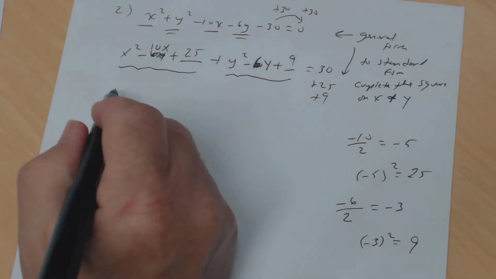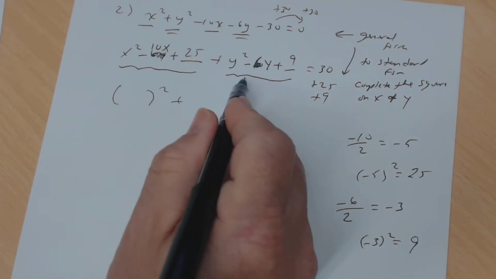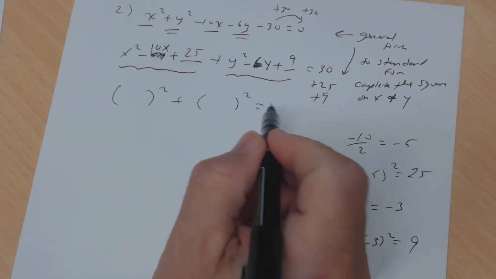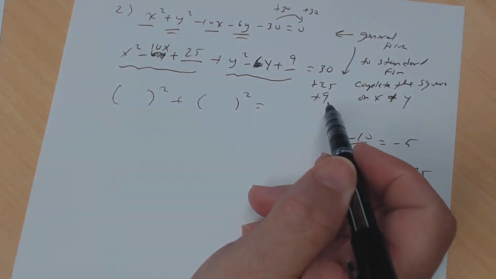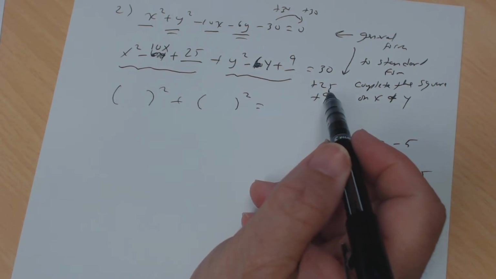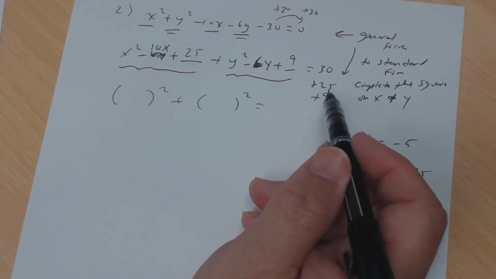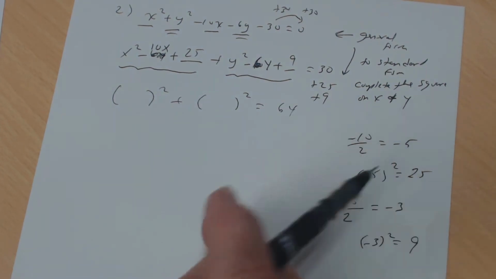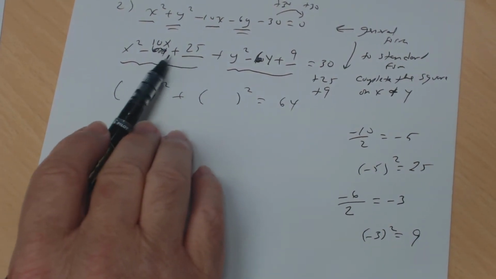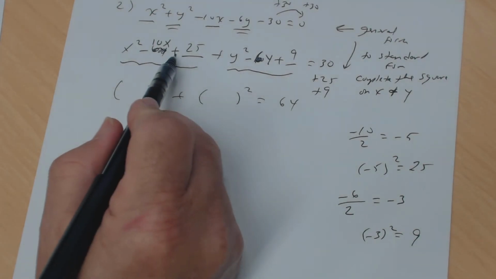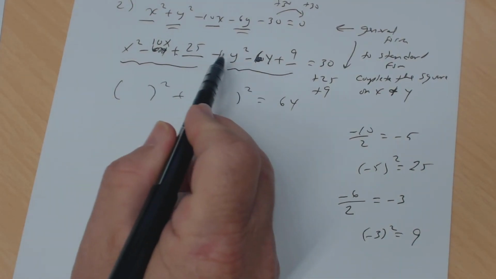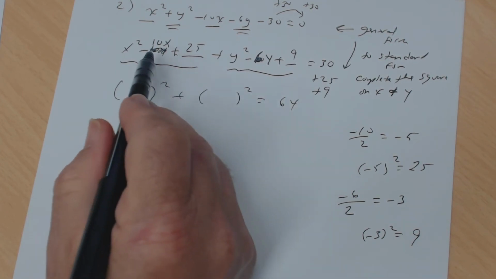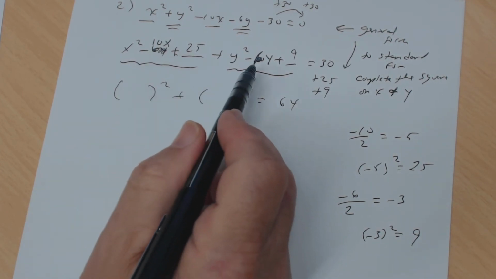Now I can factor each trinomial as a binomial squared. And then 30 plus 25 plus 9 is, let's see, 55, 64. So that's 64. When I factor this, notice the last sign is always going to be positive, so that means these signs are going to be the same. It's always going to be that middle sign, so that's going to be a minus, and that's going to be a minus.